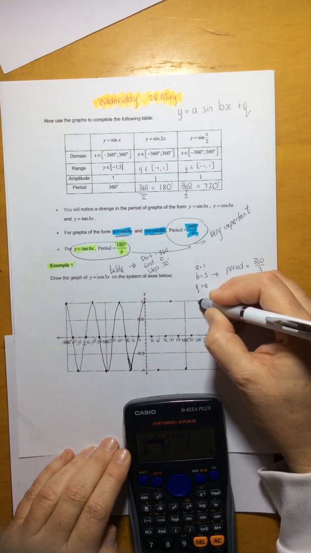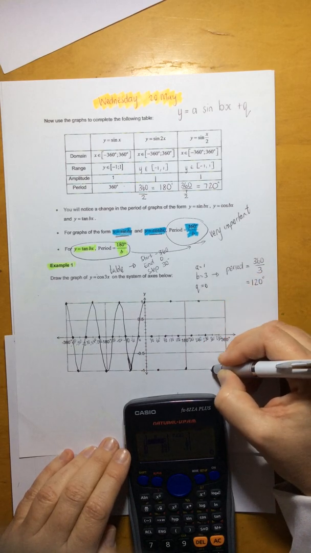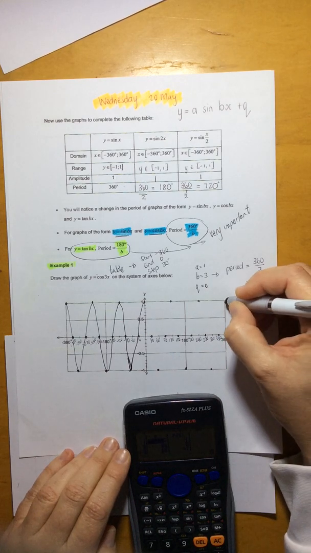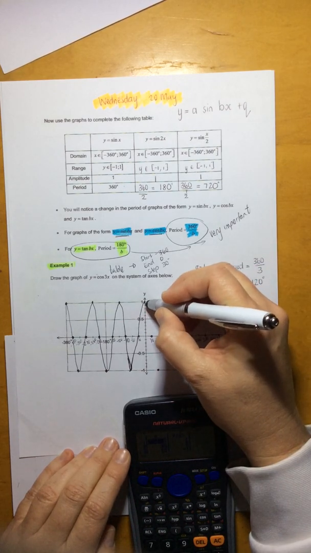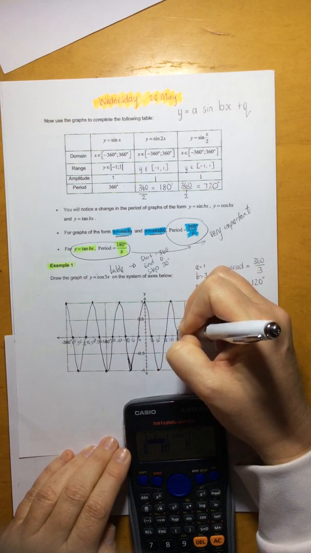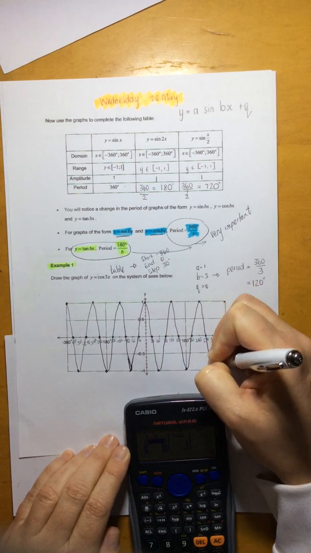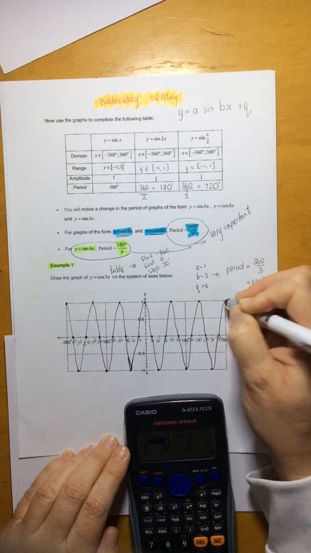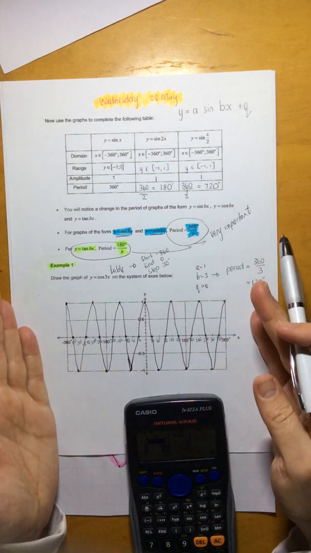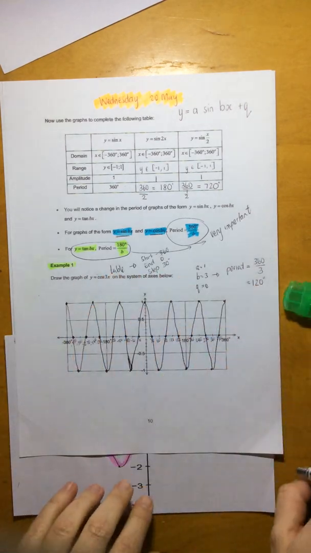And 240 is 1. 270 is 0. 300 is going to be negative 1. 330 is 0. And 360 is 1. So there I see I've got my 3 cos graphs in 360 degrees. So in 720, I had 1, 2, 3, 4, 5, 6 of them.